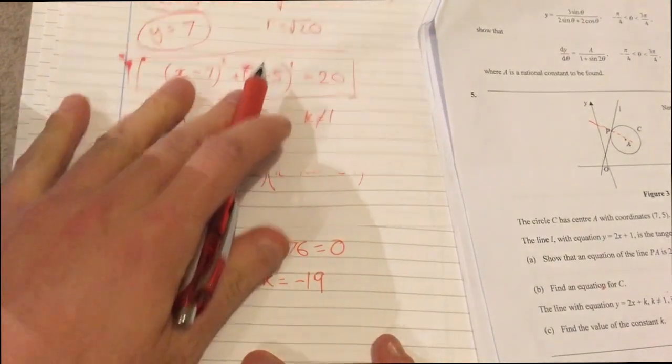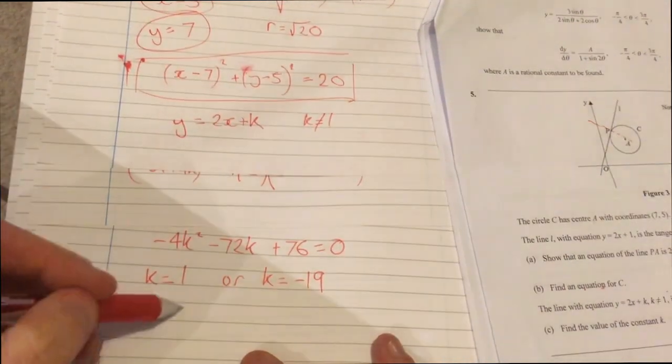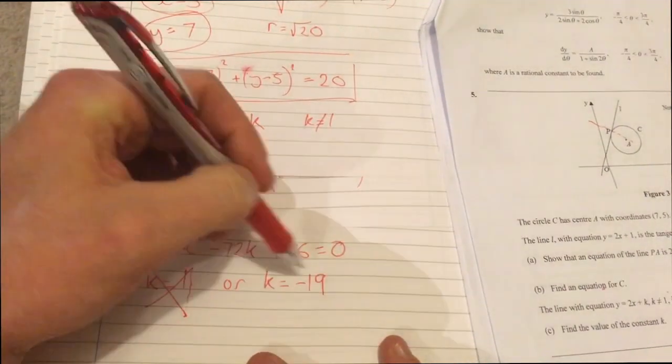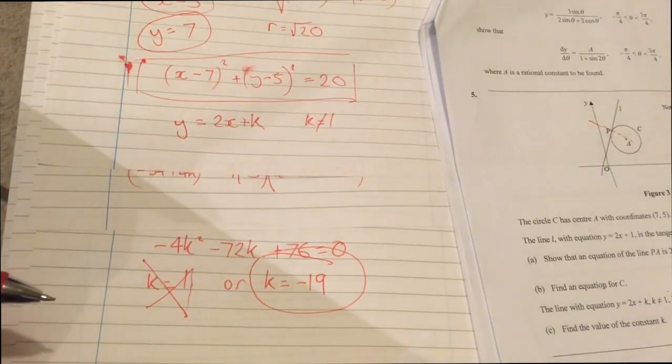1 is one of the solutions, but we were told at the beginning k cannot equal 1, so that rules out that solution. So therefore k must equal minus 19.